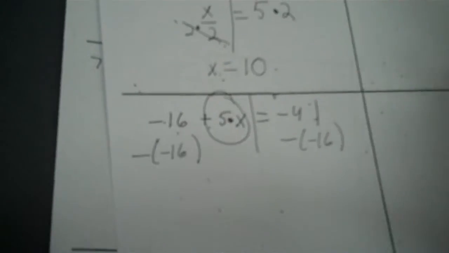Then I go over here, minus negative 16. So over here you've got plus plus. And over here you've got plus plus. So I line up my equals, and on this side I've got 5 times x. On the other side, we're going to take negative 41 and add positive 16. You just hit plus 16, and that's negative 25.